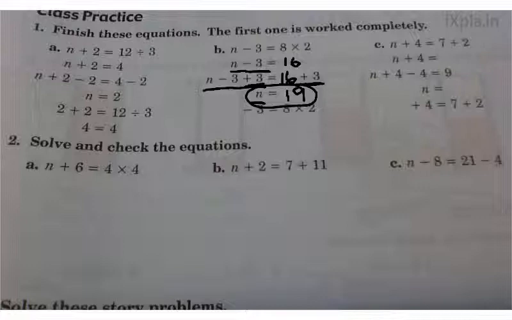We need to check that, though. So instead of writing n minus 3 equals 8 times 2, because we're saying n is 19, we're going to go ahead and rewrite the problem, and that's what they've done for us. We're going to write 19 minus 3 equals 8 times 2. 19 minus 3 is 16. 8 times 2 is 16. Does 16 equal 16? Yes, so this checks.